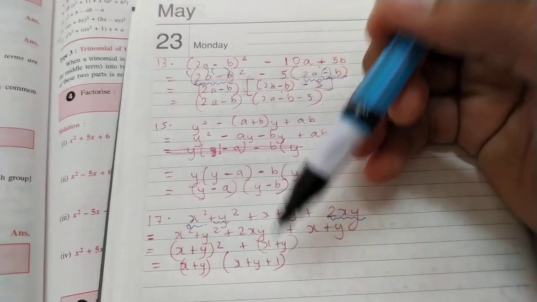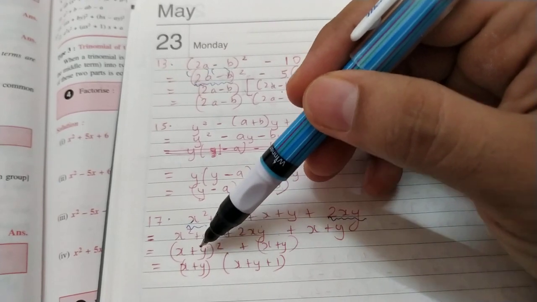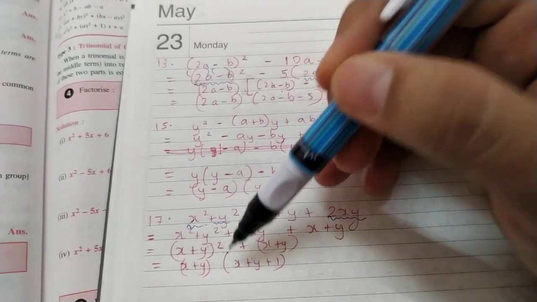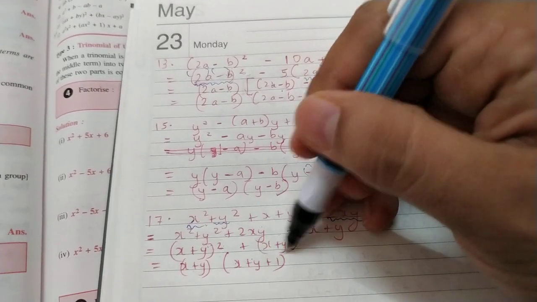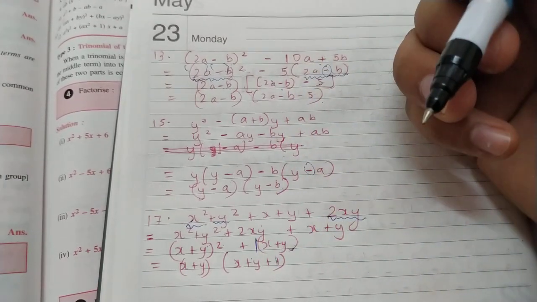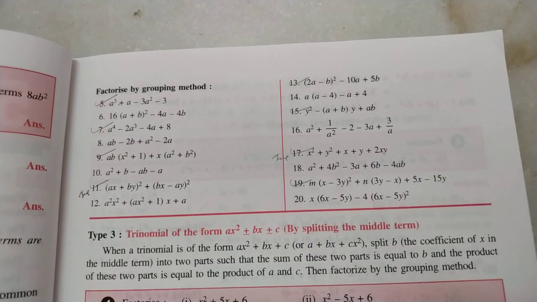So what is left? Well, out of this, if you take x plus y common, another x plus y still remains because it is a squared. So write that x plus y. And here what is left? When nothing is left, that means 1 is left. So write 1. Don't forget the 1 out here. The 17th sum, mark it as IMP.